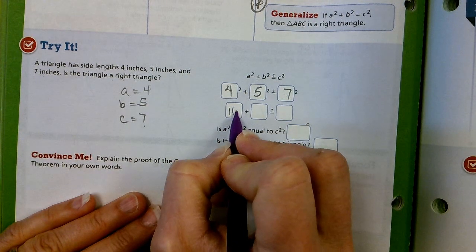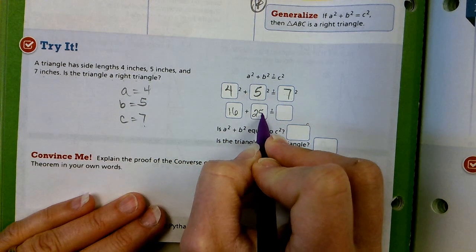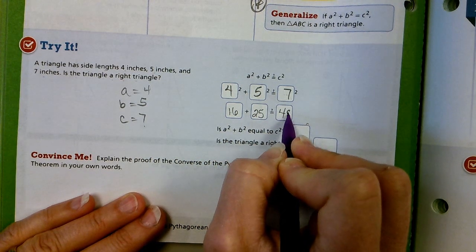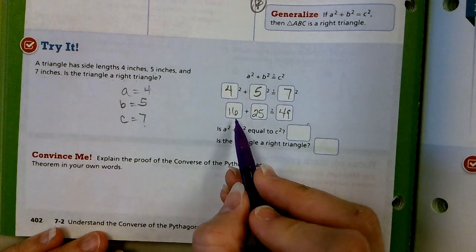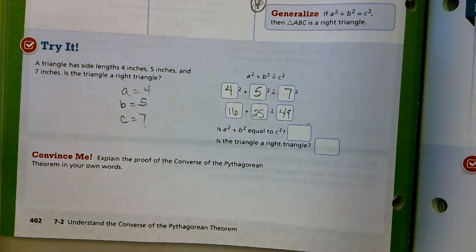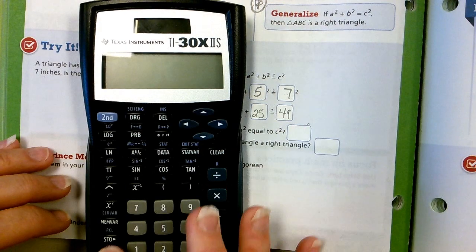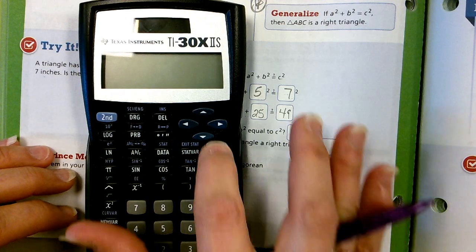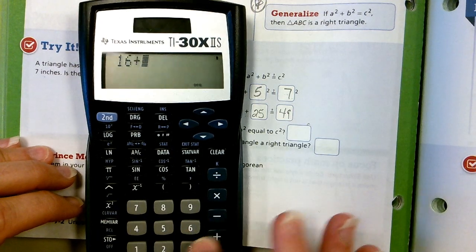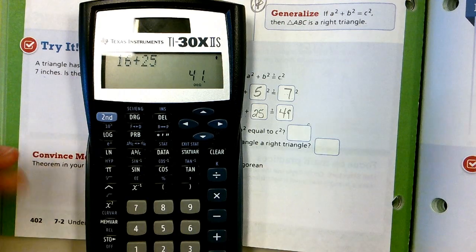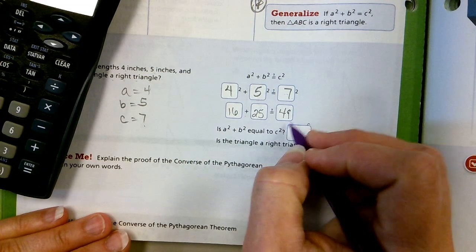4 squared is 16, 5 squared is 25, and 7 squared is 49. The question is, does 16 plus 25 equal 49? 16 plus 25. Oops, let me turn that on. 16 plus 25, what does that equal? Well, it equals 41.